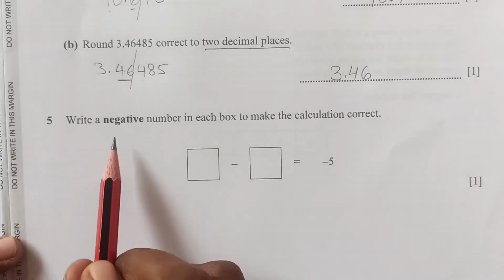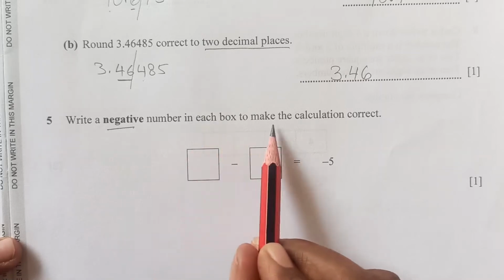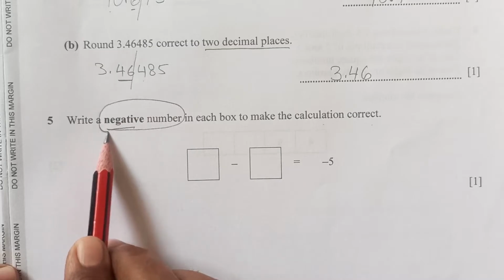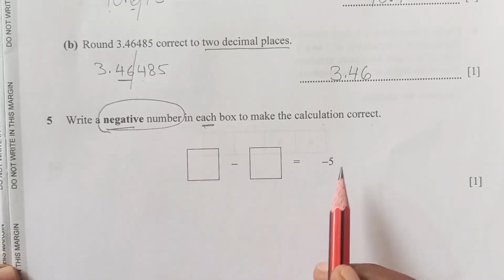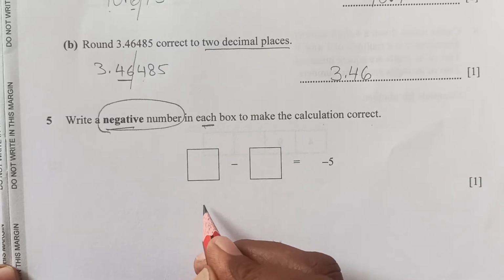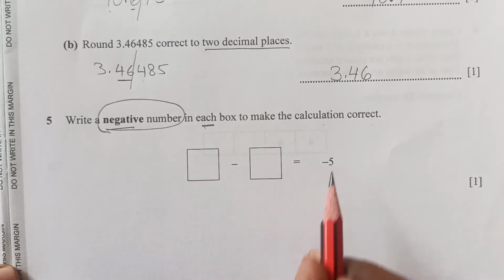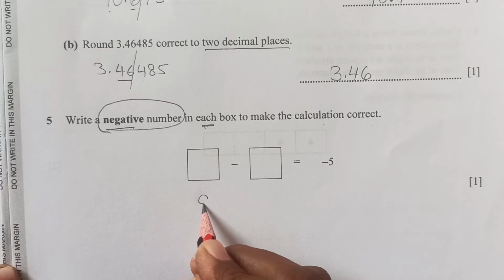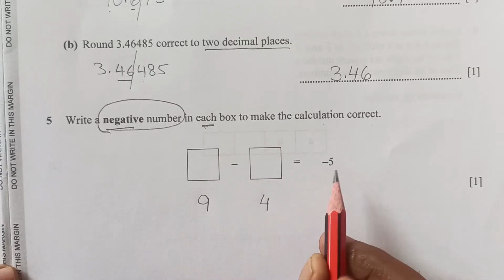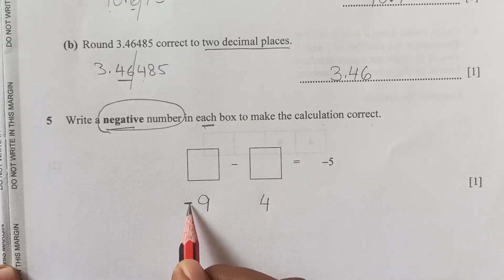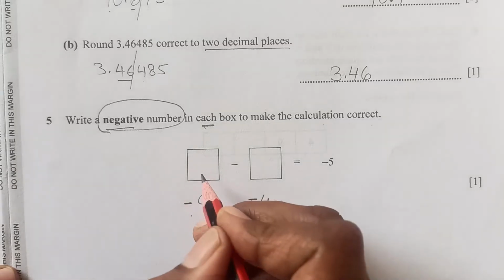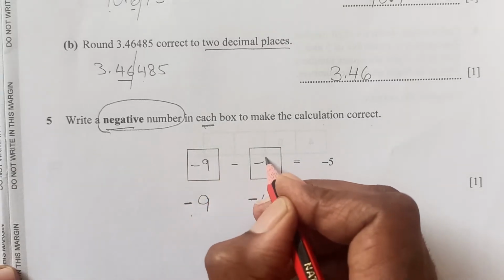Number 5, write a negative number in each box to make the calculation correct. Now the condition is we need to write down a negative number in each of the boxes. So this is negative 5. We can try, let's say, 9 minus 5 will give you 4, right? So 9, and if I write 4 here, 9 minus 4 gives you 5, but we need negative numbers.